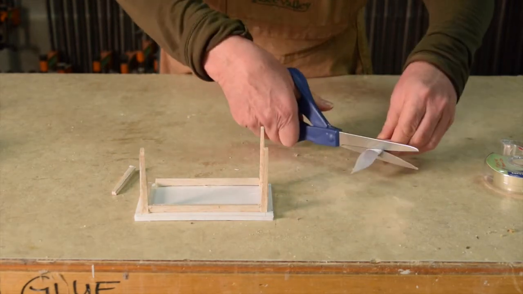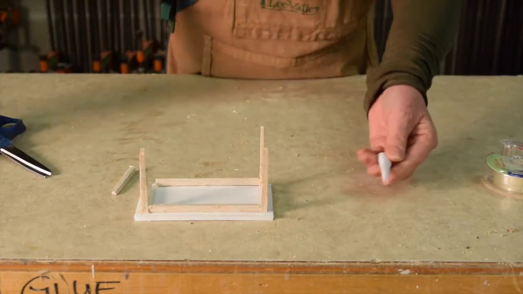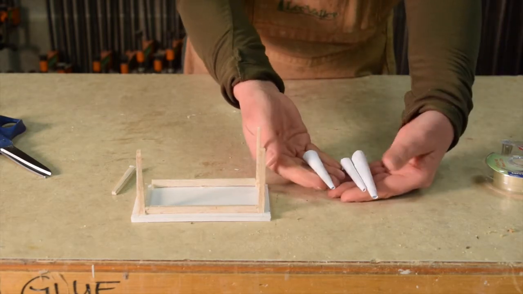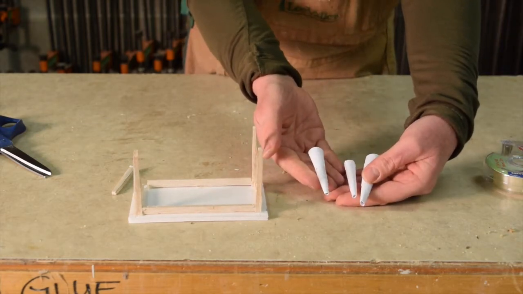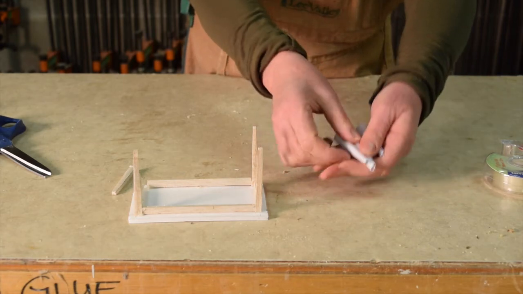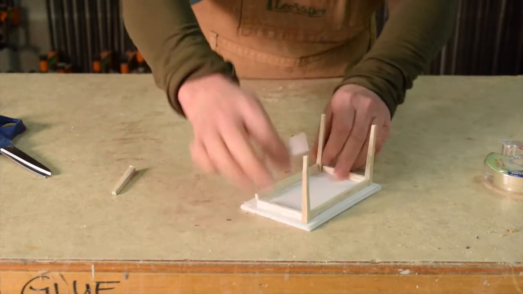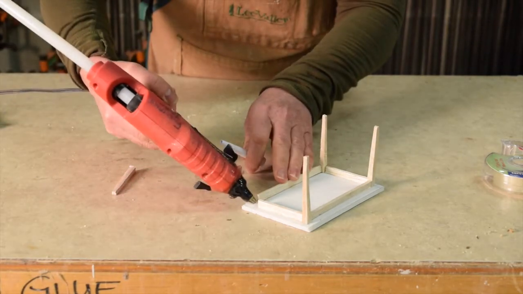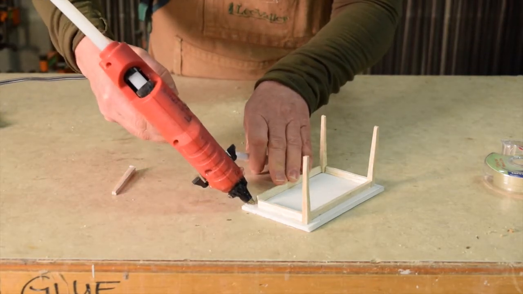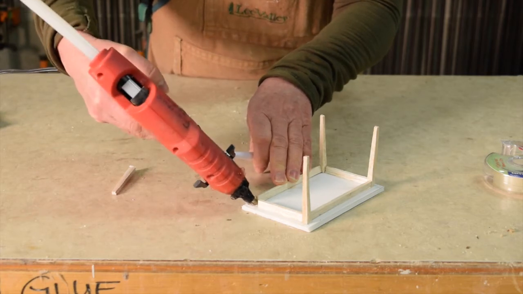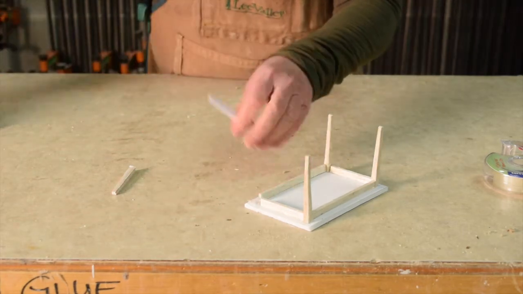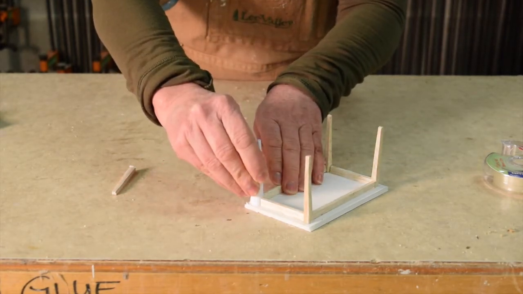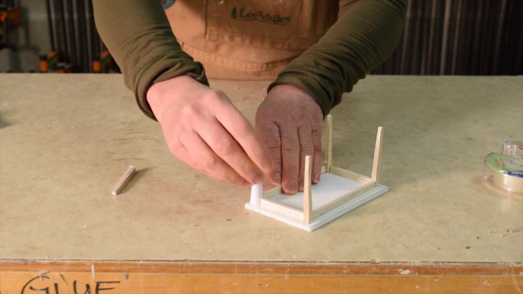Okay, so I've got a few different tapered legs that I've created. Some are quite wide at the top, some are a little bit narrower. I'm going to pick the smallest one, and I'm going to use my hot glue gun and secure that leg in the corner. And I'm just remelting some of that glue here to get it nice and flat. I'll place my leg in the proper location, let the glue dry just a little bit, and here we go.